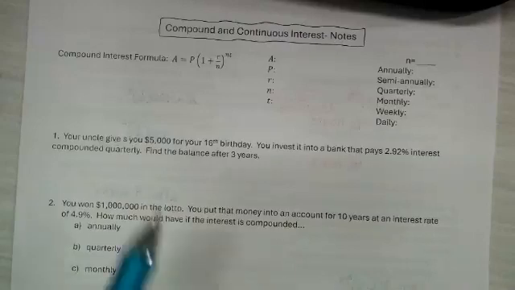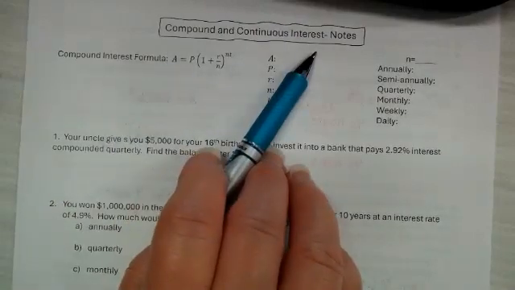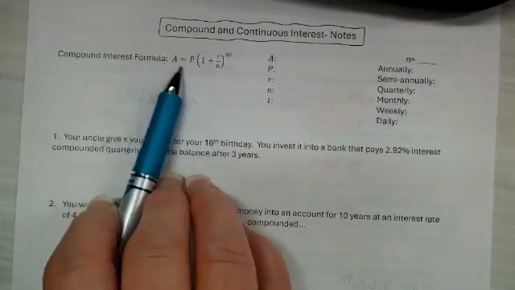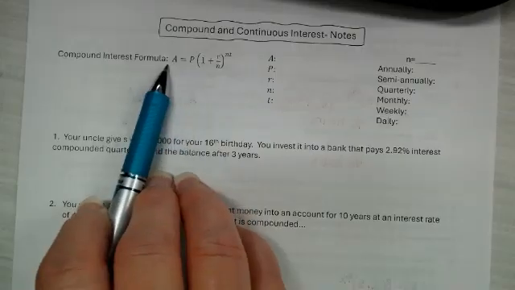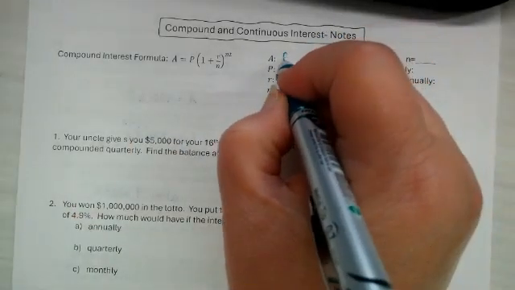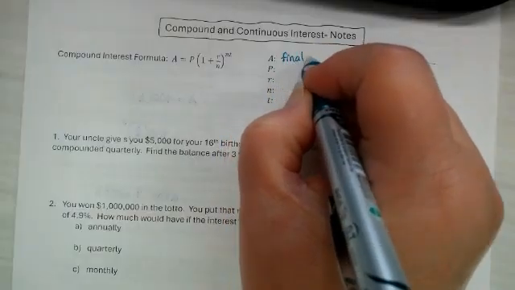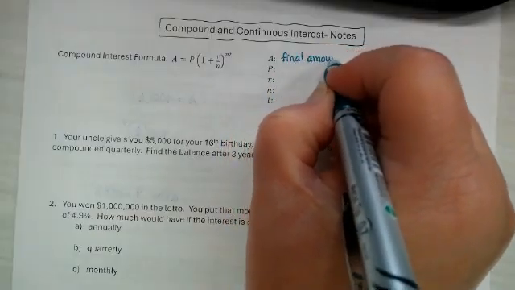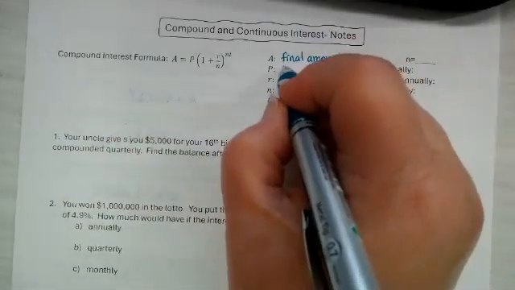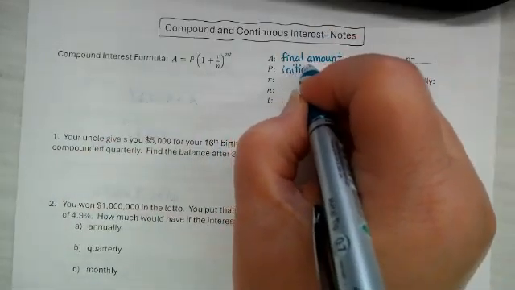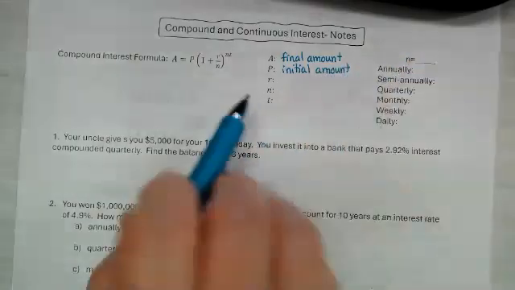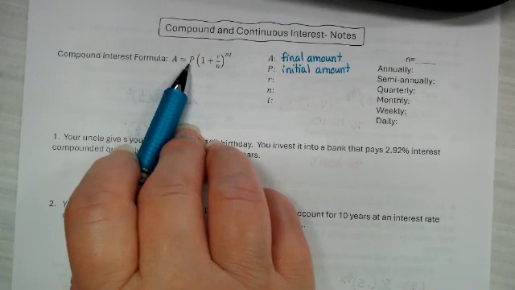Our next lesson is about compound and continuous interest. So this also involves exponential functions. We have a special formula that we use. In this formula, the A value is going to represent our final amount. The P value represents the principal or the initial amount. So in banking questions, that's going to be how much I deposited.